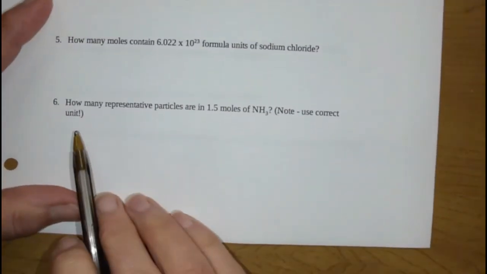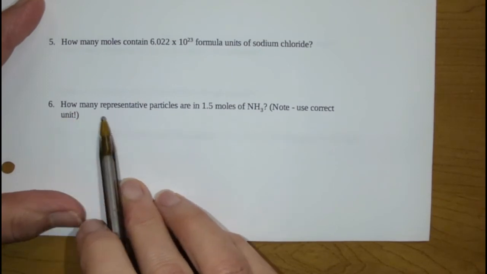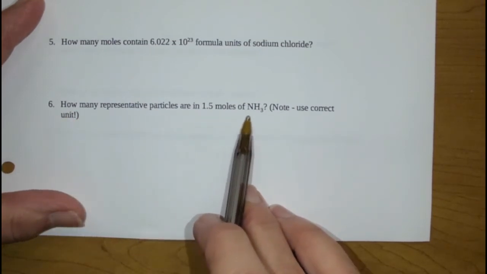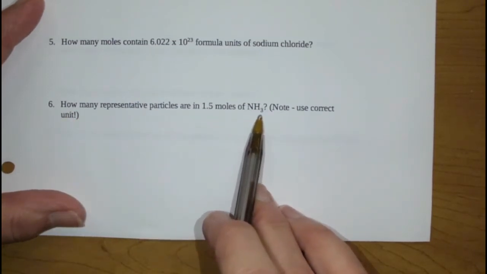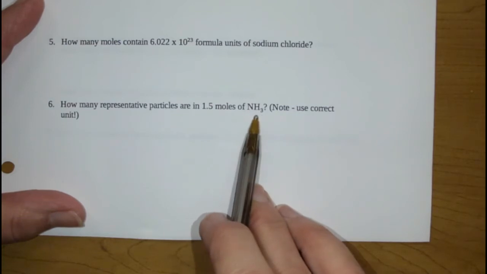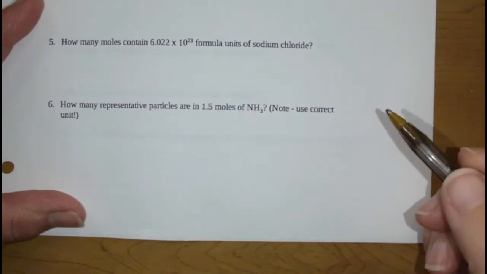Yeah, if we look down here at number 6, number 6 says how many representative particles are in 1.5 moles of ammonia? Ammonia is a covalent compound, so our answer would be in what? Molecules. So the answer for that one would be in molecules.